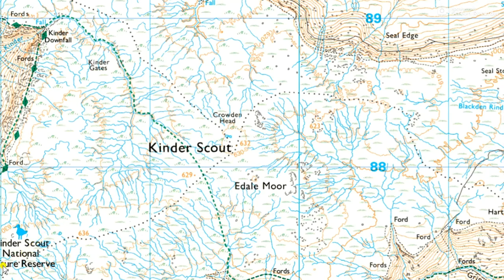If you can see this black dotted line here, it's just a boundary, a district boundary or something like that. It's not a feature that we'd navigate by, but it actually follows the watershed. All the streams to the south or to the east or the southeast of this line drain to the southern edge of the Kinder Plateau.